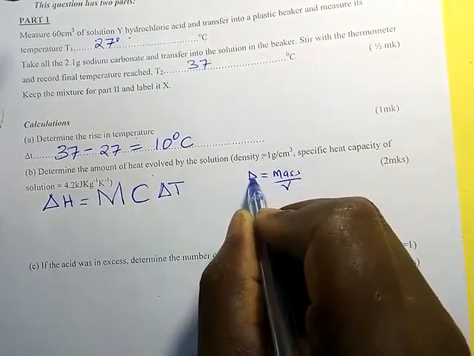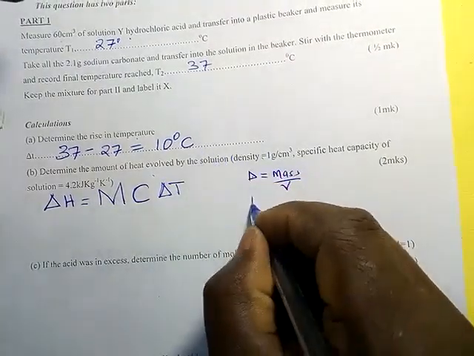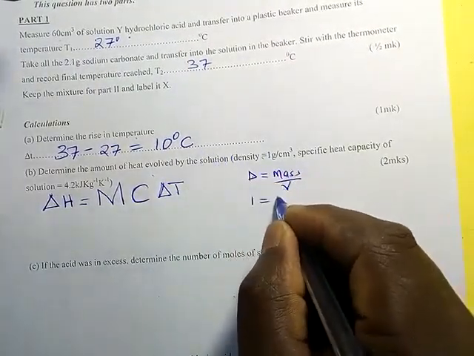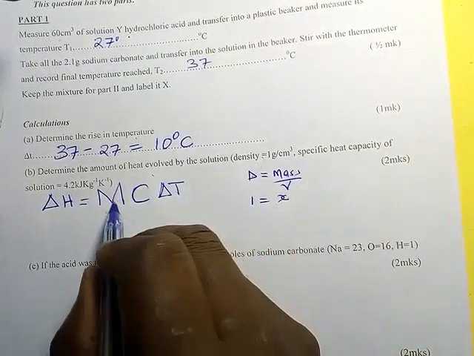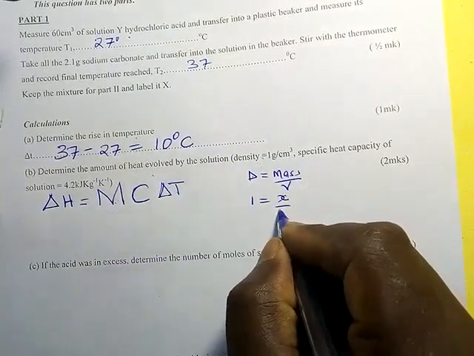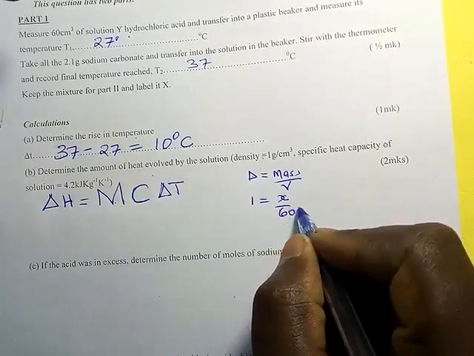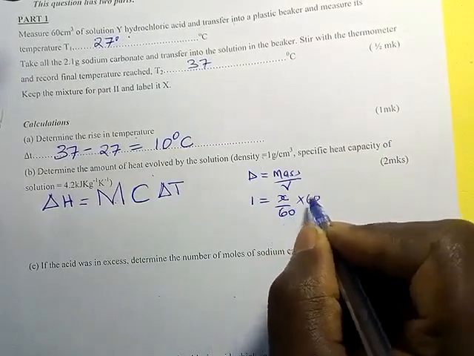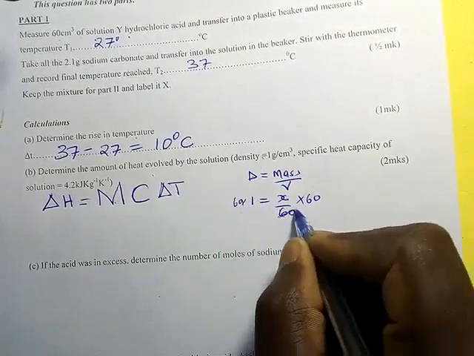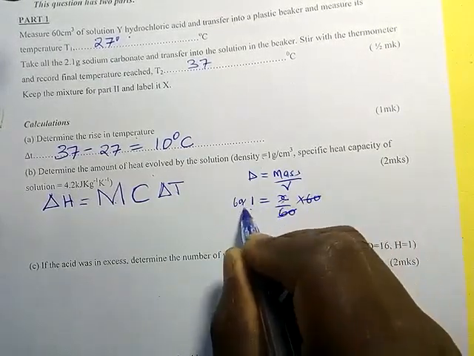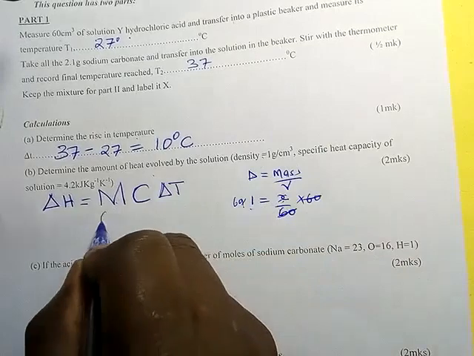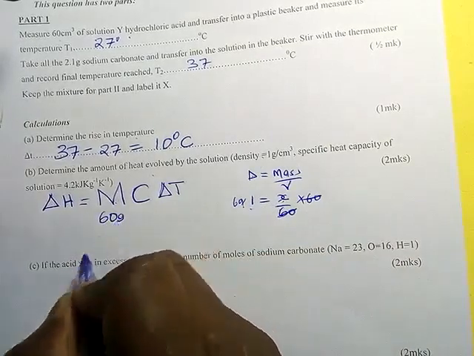Yes, but we have been given density equal to 1 for this solution. So 1 equals the mass, that we don't have and are looking for, divided by volume. What was the volume? 60 centimeters cube. So you multiply both sides by 60. So X is 60. Therefore, the mass is 60, but this one is in grams.